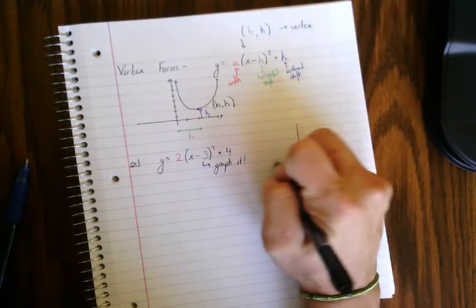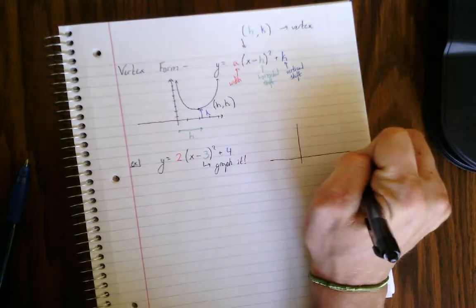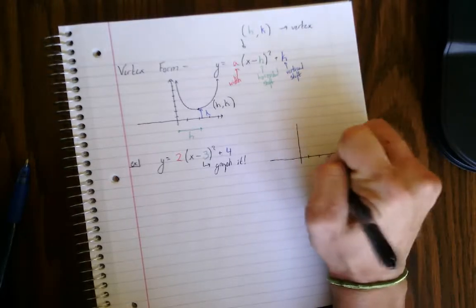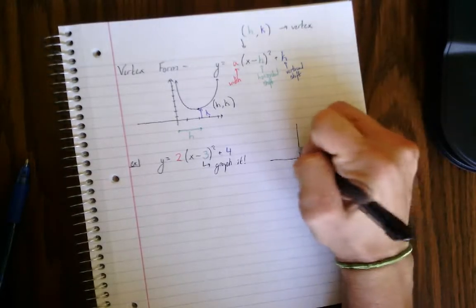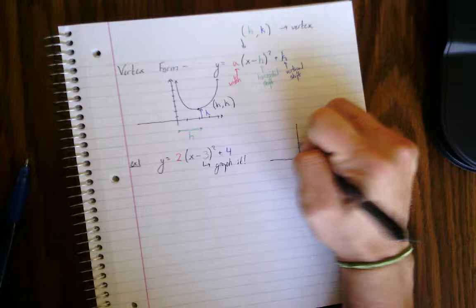We'll see that we have to go over 3 steps, 1, 2, 3, and then up 4 steps, 1, 2, 3, 4. So that's our vertex. We know that our 2 is positive, so it's going to be opening upwards. So a is greater than 0, so it opens upwards.